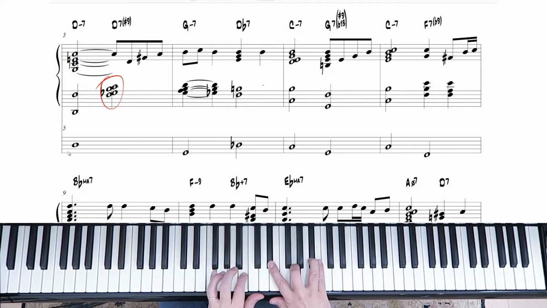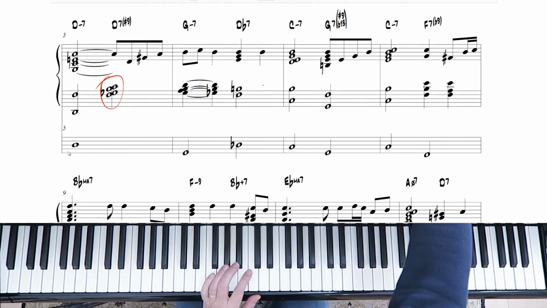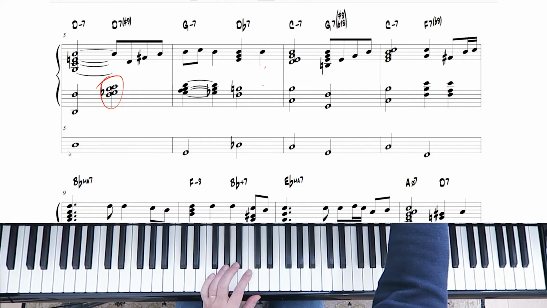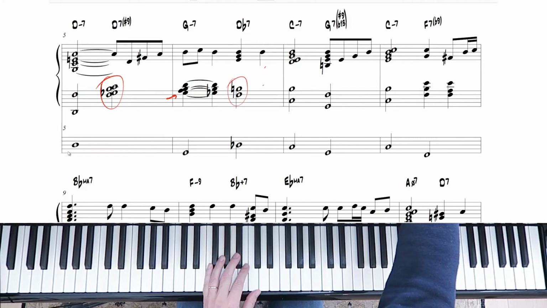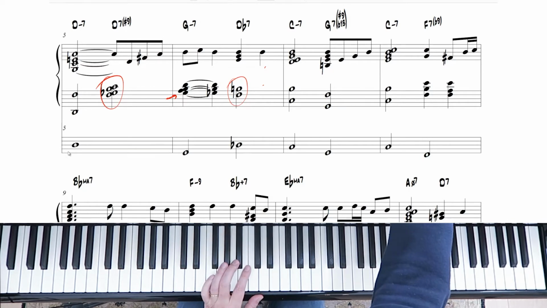So here we have some inner voices working. Actually, it's the lowest note here. It's going from G to G flat or F sharp, and then to F. But we're changing the chord here, so it holds. So that's an interesting thing.